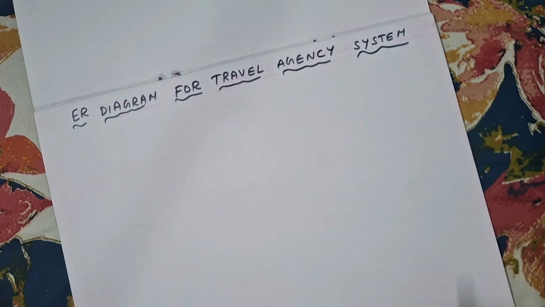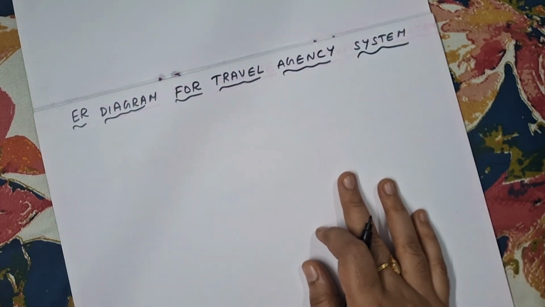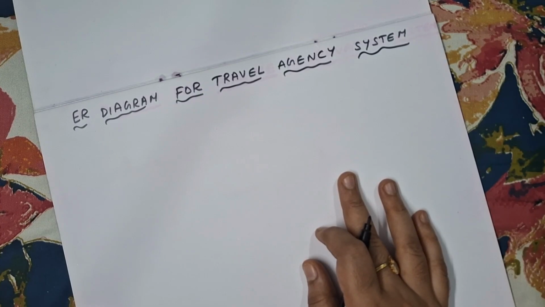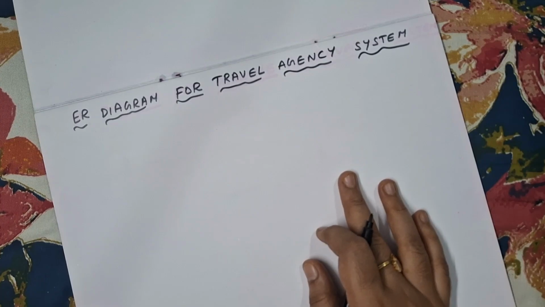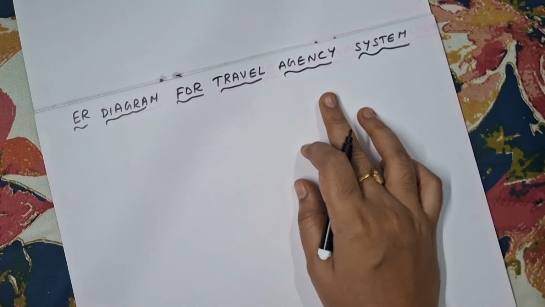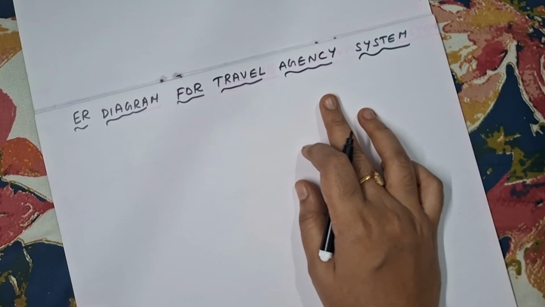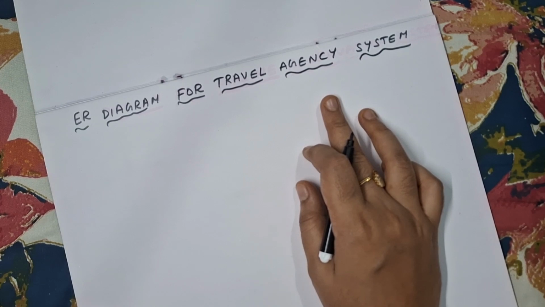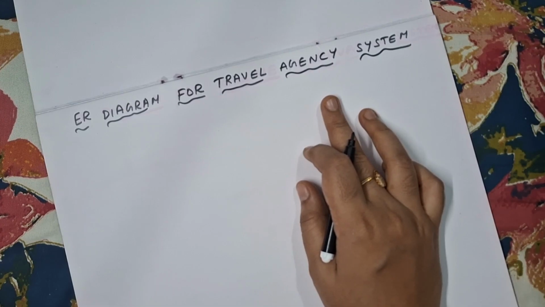The first step is we need to identify the entities. So what can be the entities? First of all, what is an entity? It is an object with physical existence or conceptual existence. So what could be the entities for the topic travel agency? Customer. Customer is the most important entity because without customers, it is not possible for the travel agency system to run. Customers are people, so they are physically existing. So customer is an object with physical existence.